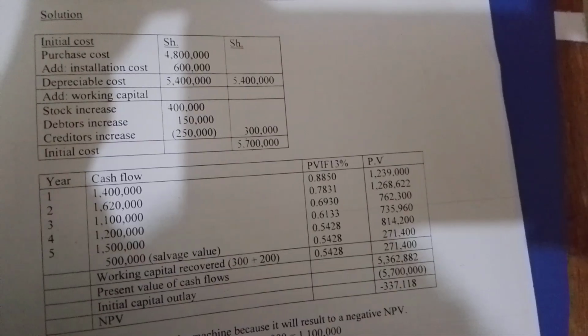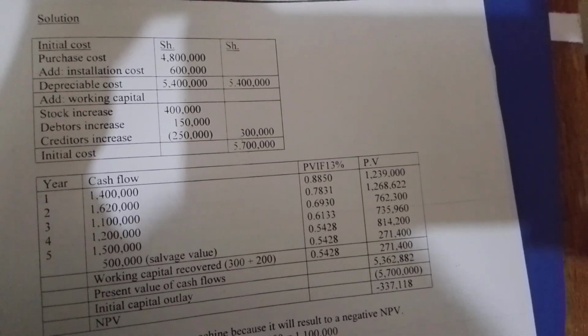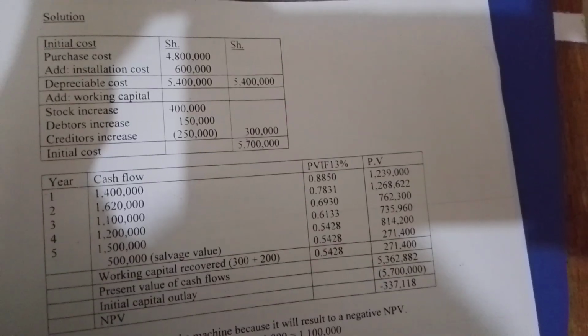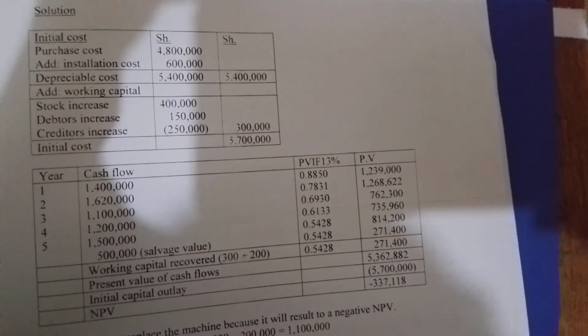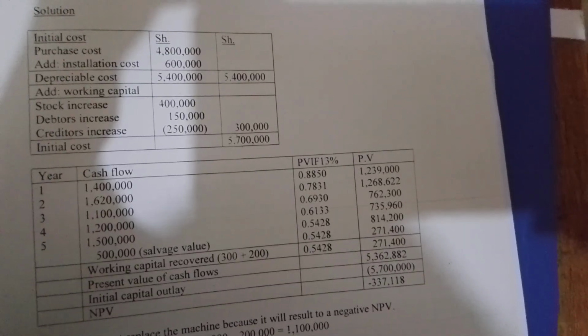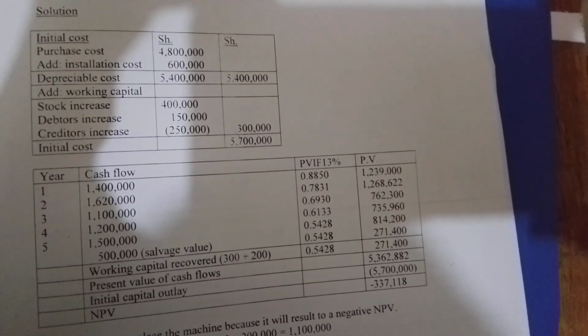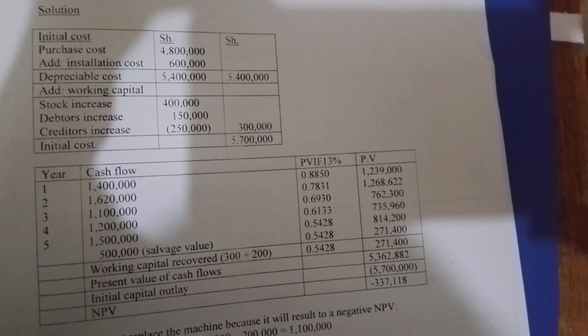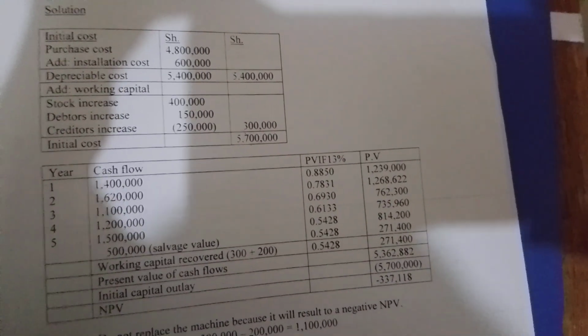That is the working capital. So for the initial cost, you consider the purchase cost, how much you have spent to acquire the machine, then any incidental costs like installation cost, insurance, freight costs, import duty. You sum them together to get the depreciable cost.